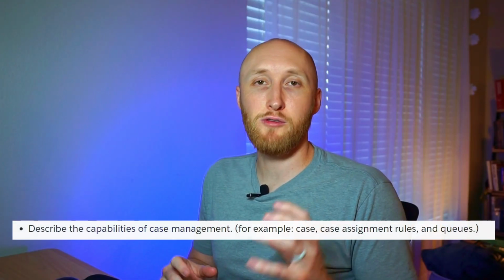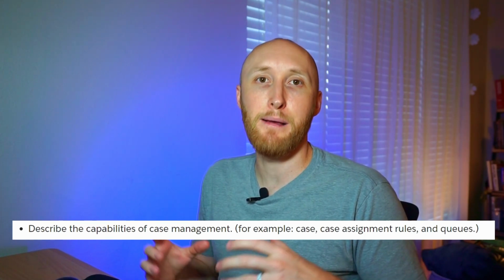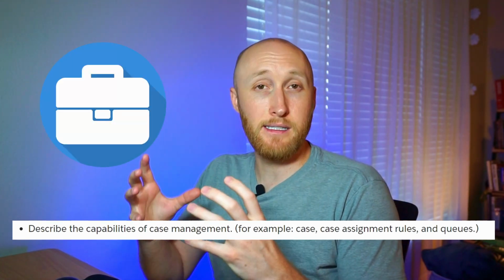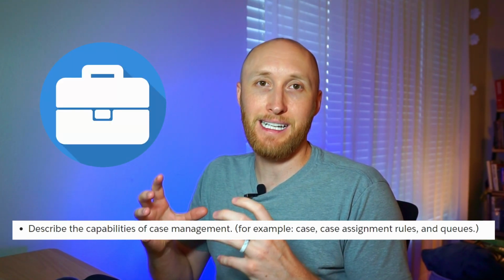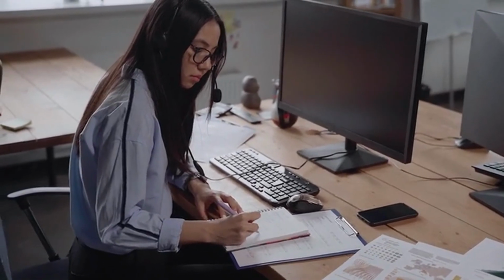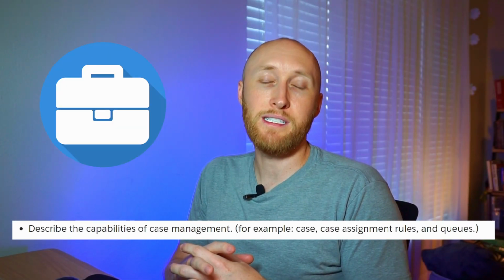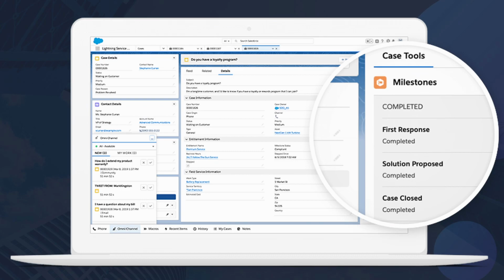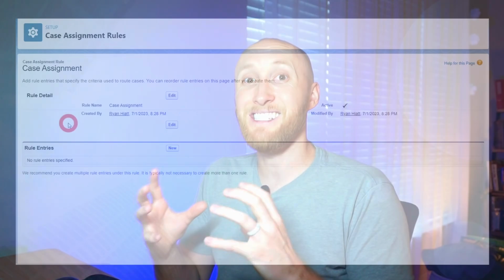So the first bullet is describe the capabilities of case management. We want to start off by talking about what cases are in Salesforce, how this standard object is often used, and then the beginnings of different ways you can customize cases. Not only page layouts, record types, etc., as you can across all objects, but particularly case assignment rules and how queues can be used to help your service or support team make sure that they are servicing and responding to your clients appropriately.